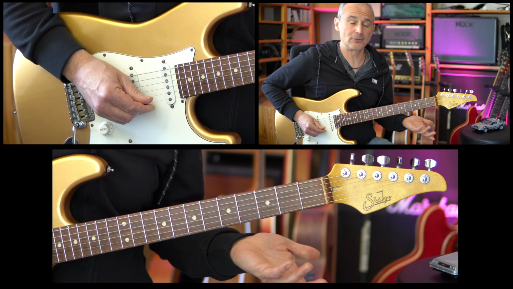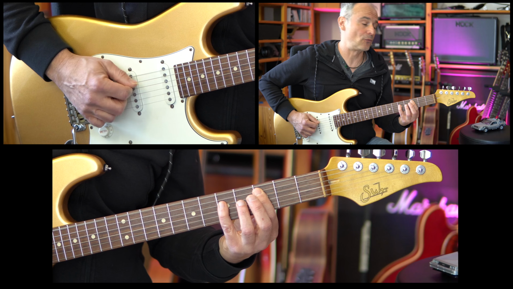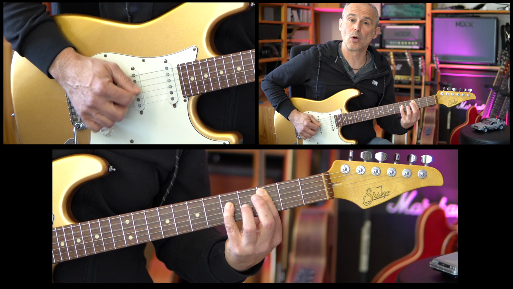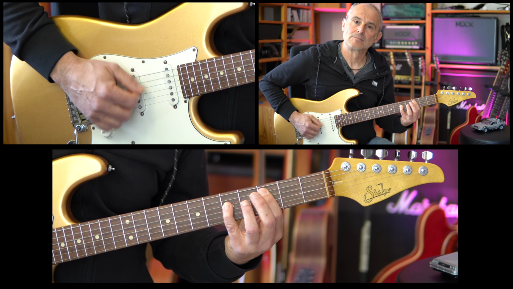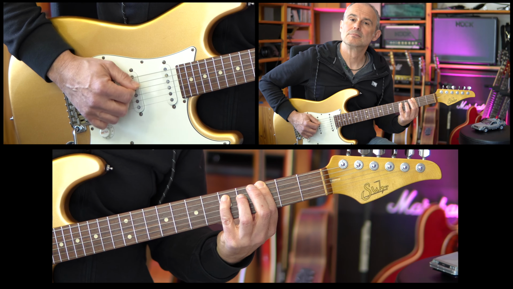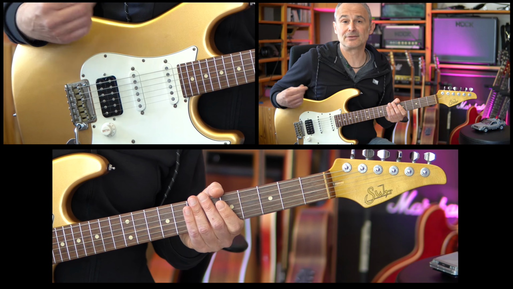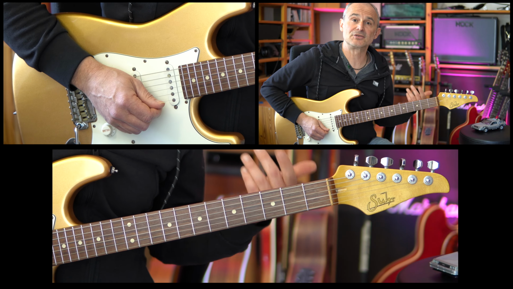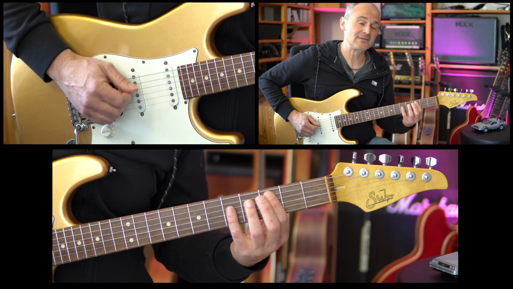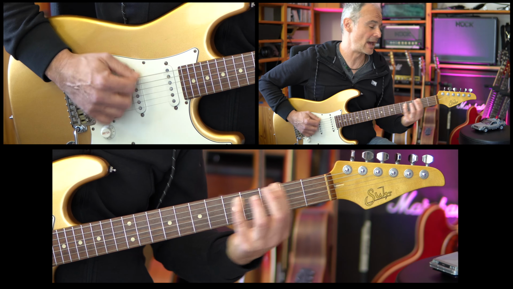So the complete riff one more time. 1 and 2 and 3 and 4 and 1 and 2 and 3 and 4 and 1. One more time. And so on, and this is played 3 times. On the last repetition we're stopping on the G chord, so the last repetition goes like this: 1 and 2 and 3 and 4 and 1 and 2 and 3.